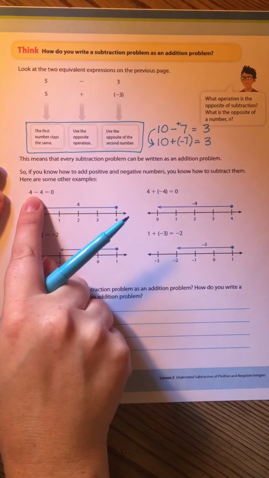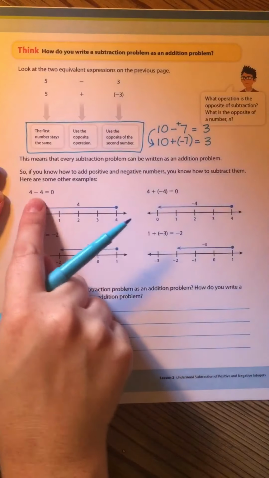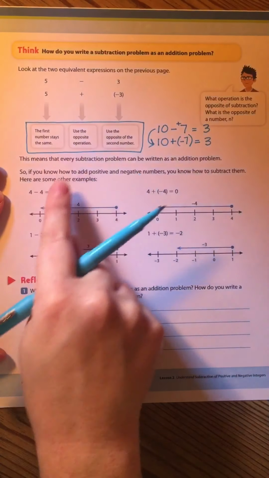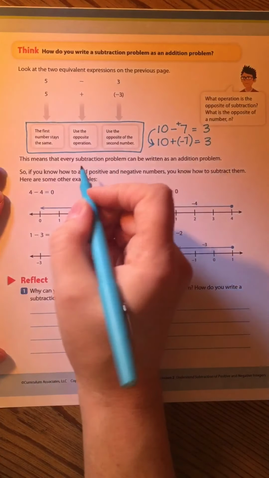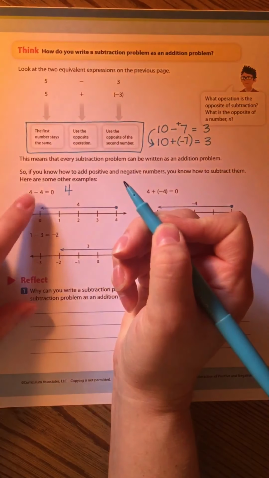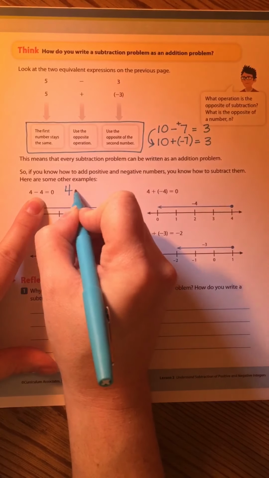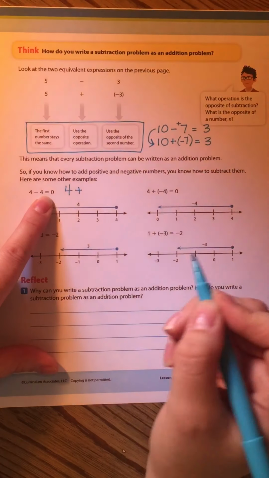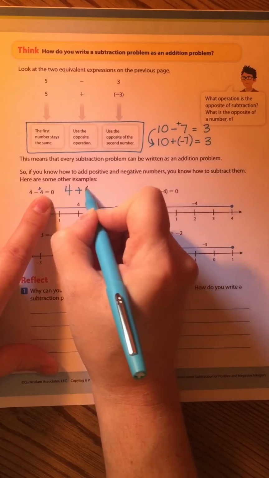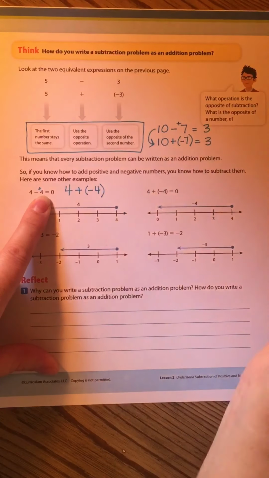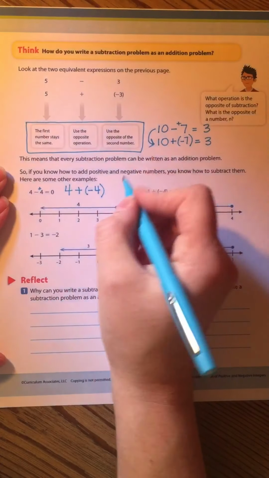So we have 4 minus 4 equals 0. And obviously we know that 4 minus 4 is 0. That's a very simple subtraction equation. But if we were going to rewrite this subtraction equation using these three steps, we would have 4. So we leave that first number the same. We change the subtraction sign to an addition sign, and then we switch the sign of the second number. So instead of, this is a little positive 4, we switch the sign of it, and now it's a negative 4. So 4 minus 4 is the same as 4 plus negative 4.